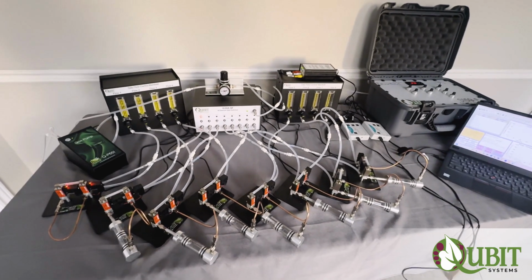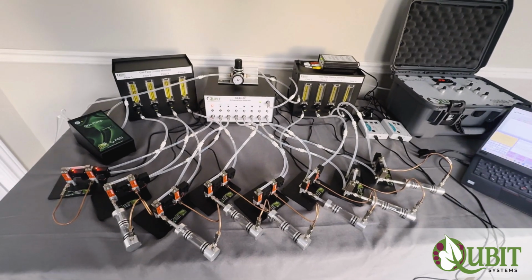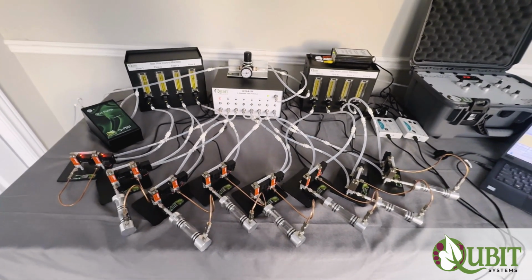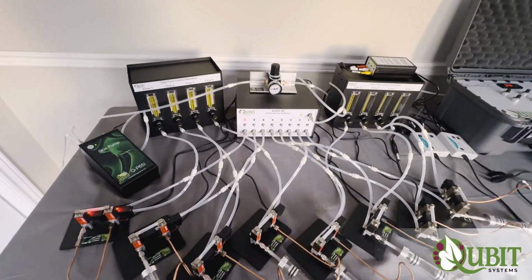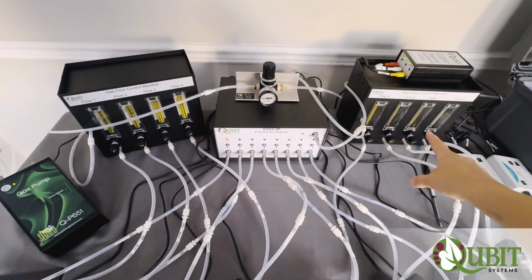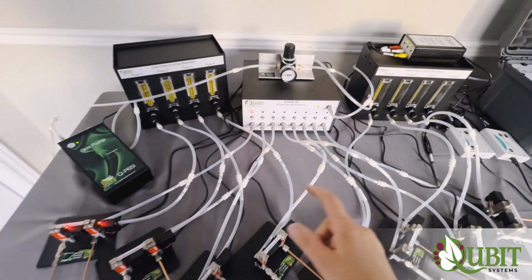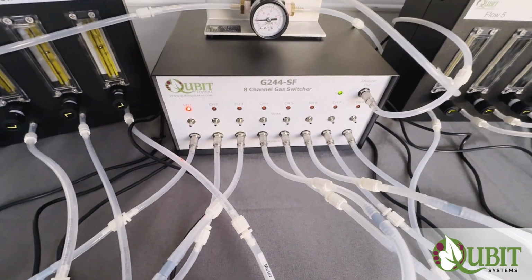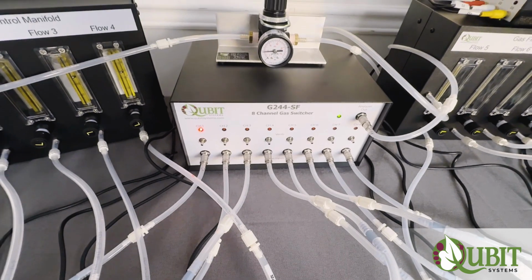This video shows a stop flow setup for 8-channel system. So in the case of an 8-channel system, we have 2 flow manifolds, so total of 8 flow meters. Of course, we've got an 8-channel gas switching system, the G244, which is set up for stop flow.